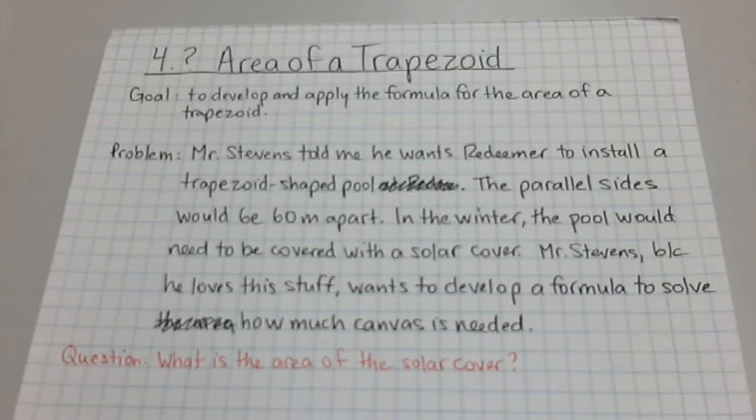Welcome back. Today, what we're going to be doing is looking at area of a trapezoid. Now, there's not any actual stuff in your textbooks about area of a trapezoid, but it is part of the grade 7 curriculum, and I love trapezoids. So I thought that we would talk about them today and that you would look through how to solve the area of a trapezoid. So you can see the goal for today is to develop and then apply the formula for the area of a trapezoid.